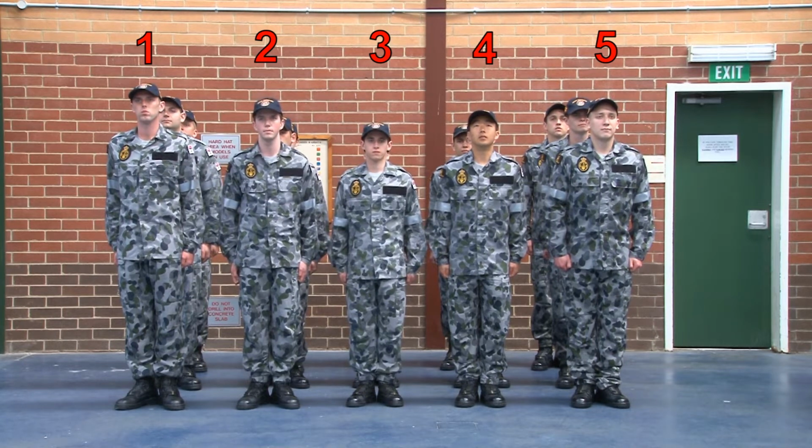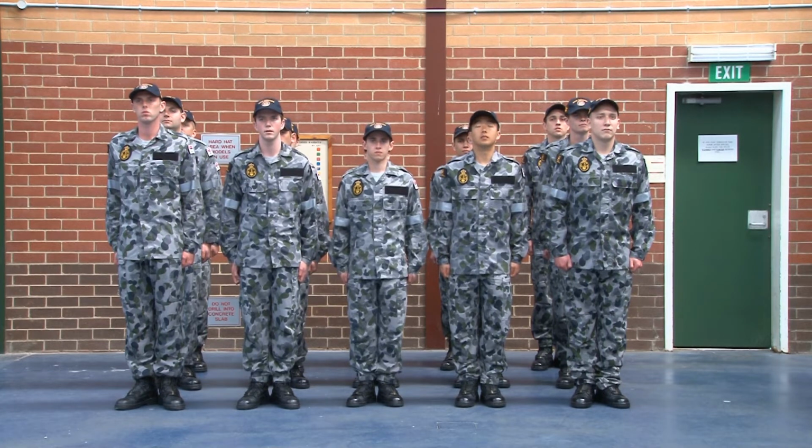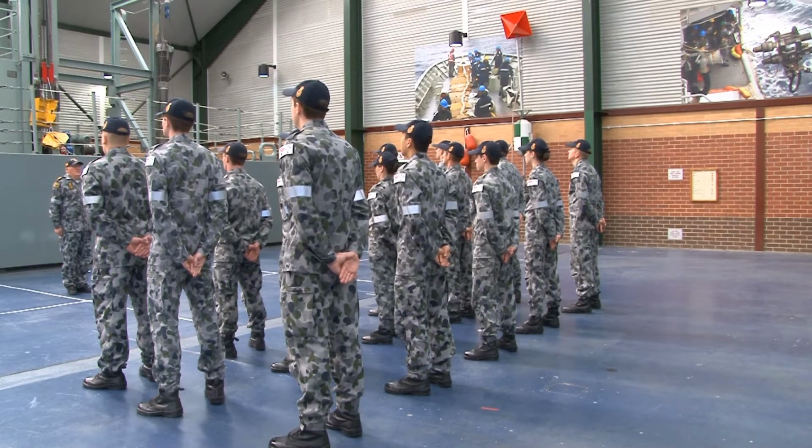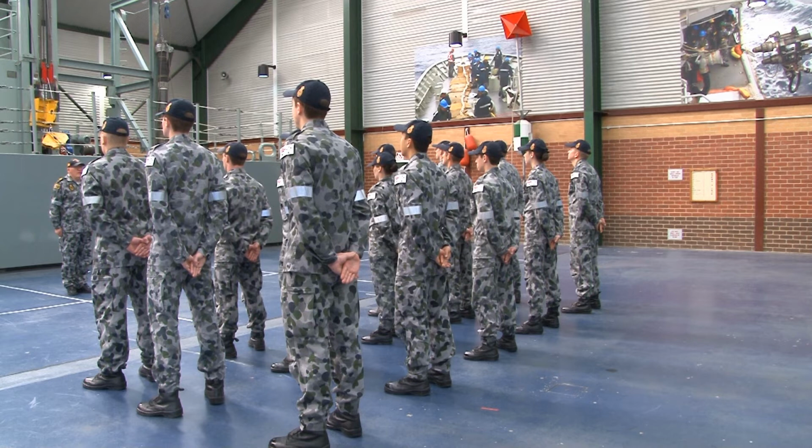It should be noted that when the formation is in more than single file, the centre and rear ranks do not number. Each person of the centre and rear rank are to take note of their respective front rank number.